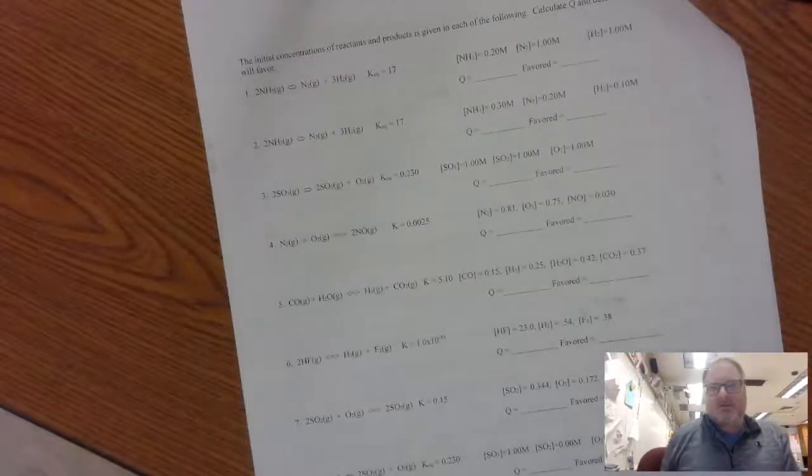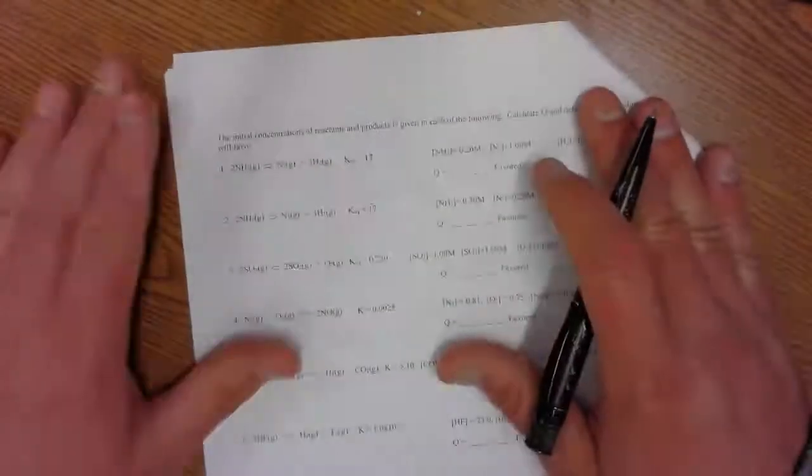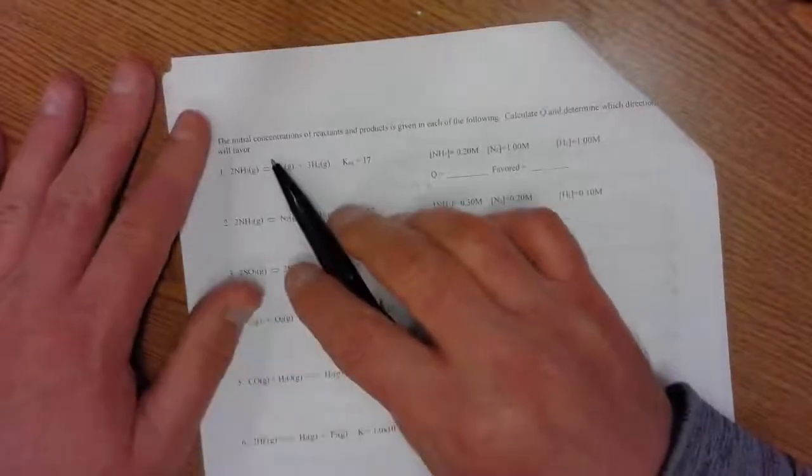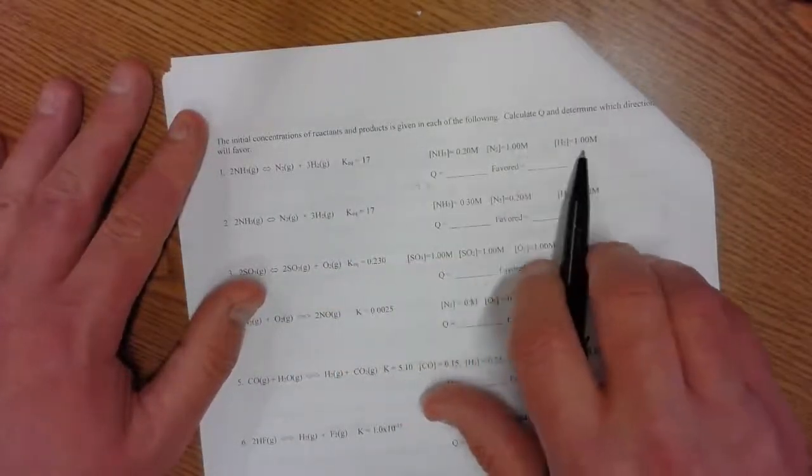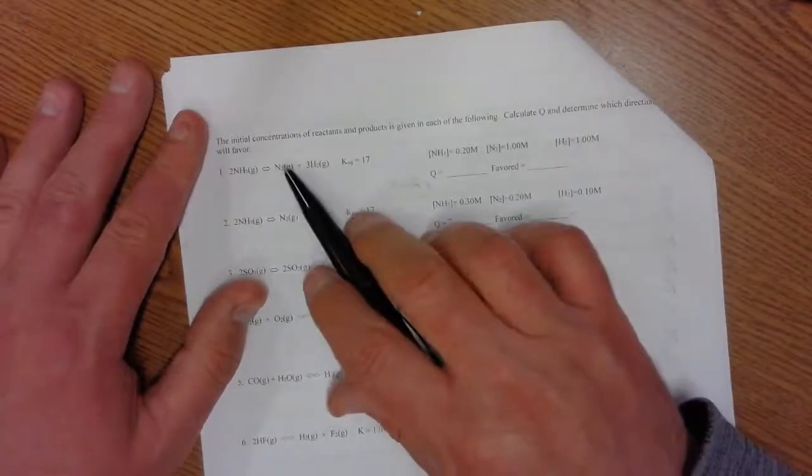All right, so we're taking a look today at pages 12 and 13 of the equilibrium packet. Not too difficult here. This should not take long. Take a look at these problems here on page 12. It says the initial concentration of reactants and products is given. So these are the initials. It says calculate Q and determine the direction that will be favored.